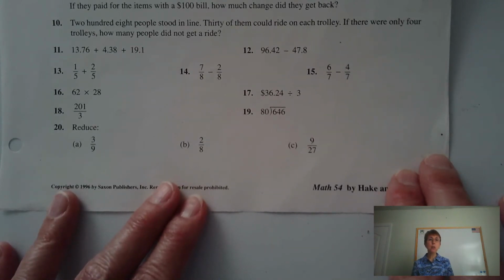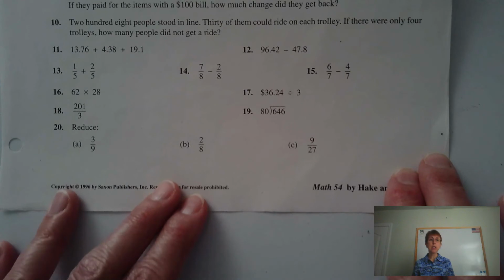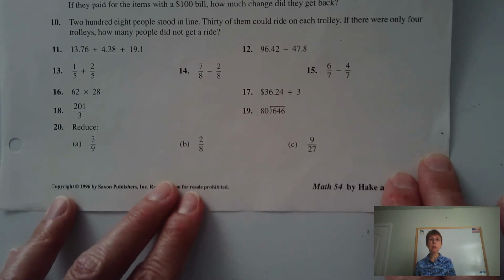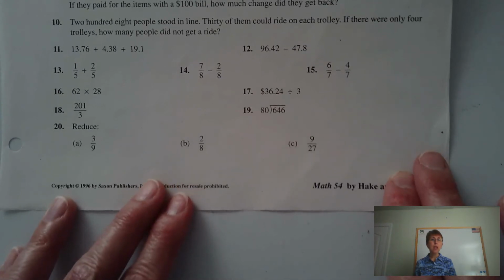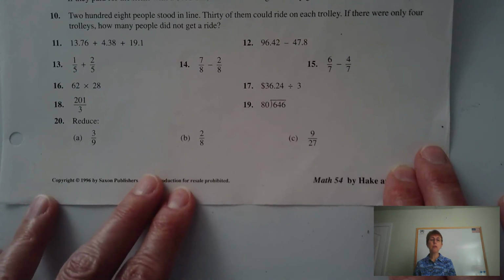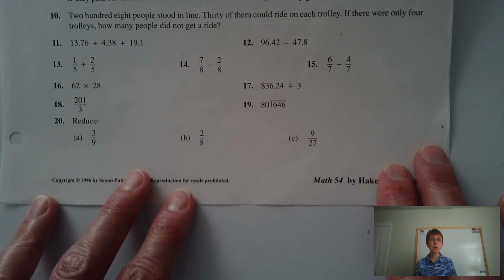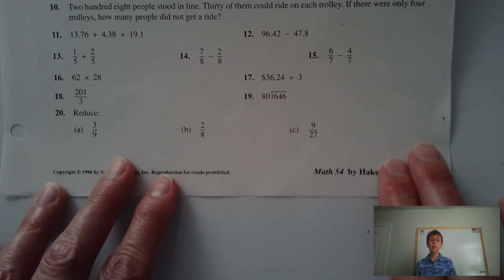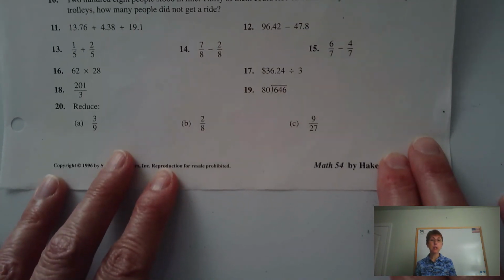Numbers 11 and 12, you are working with decimals. In 11, you are adding, 12, you are subtracting. Remember to set them up vertically and that you need to line up by the decimal points. Numbers 13, 14, and 15, you are working with fractions that have like denominators. That means the same denominators. So you're adding and you're subtracting. Pay attention to those symbols and remember they are like denominators.